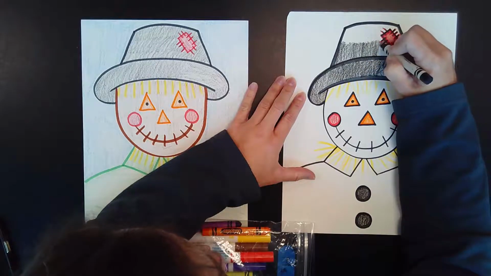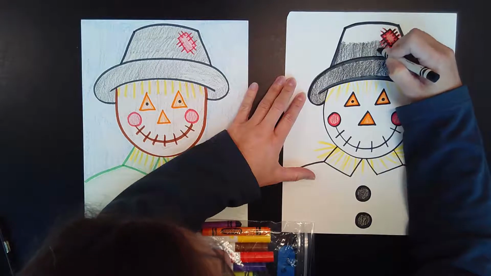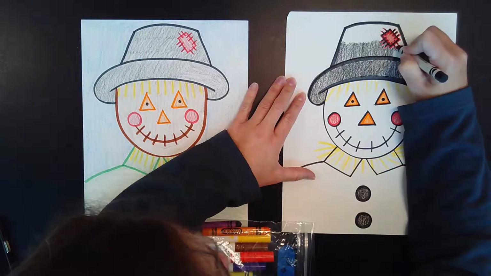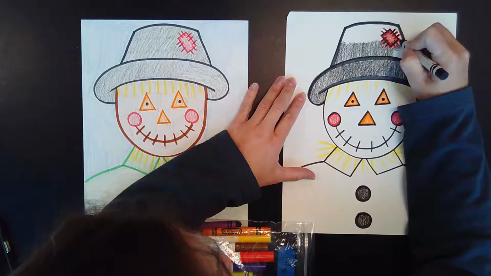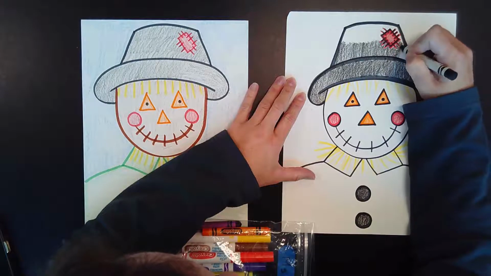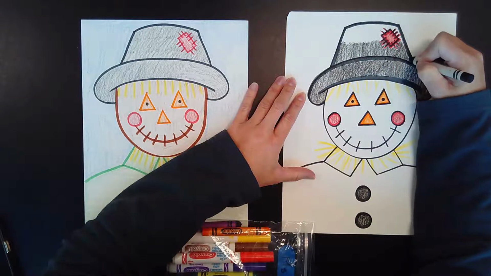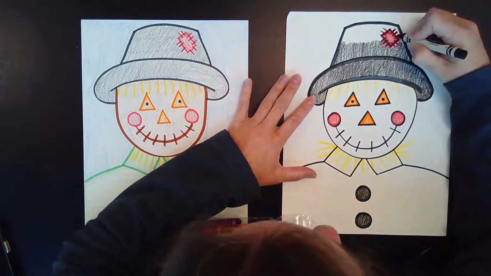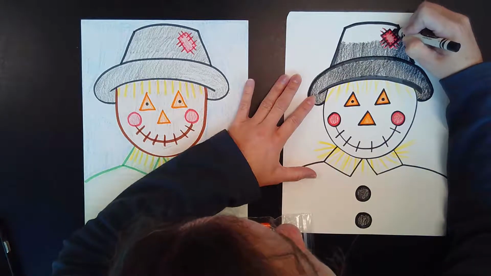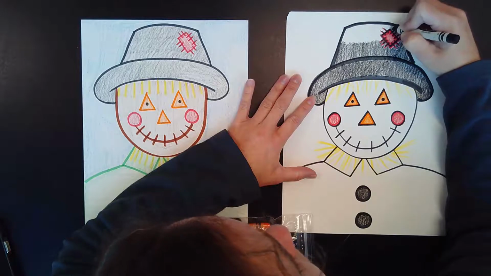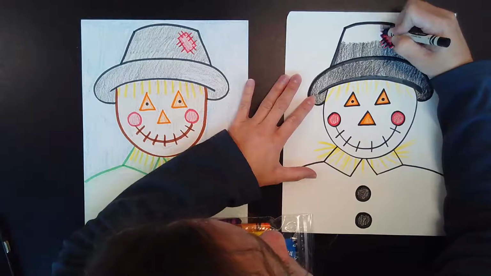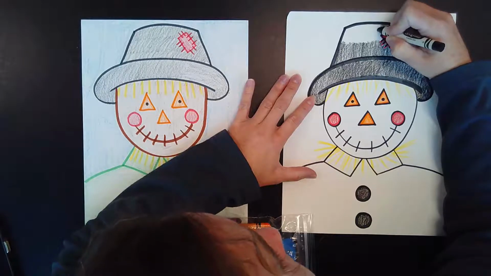I'll color around these little red lines for my stitches. I don't color over those because I want to be able to see them. If I color over them, then you won't be able to see them. So I'm going to color around them. So I got to go slow when I color around little things like that. Color slow around these.